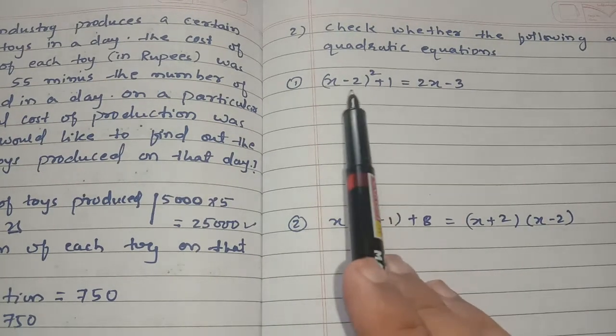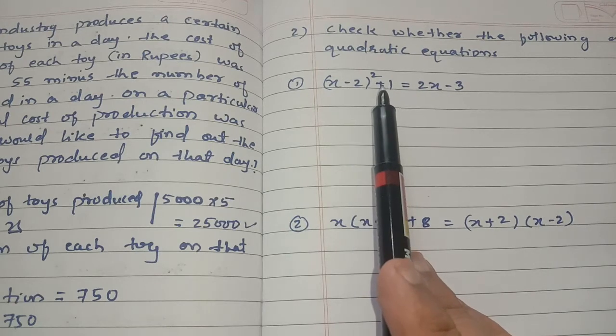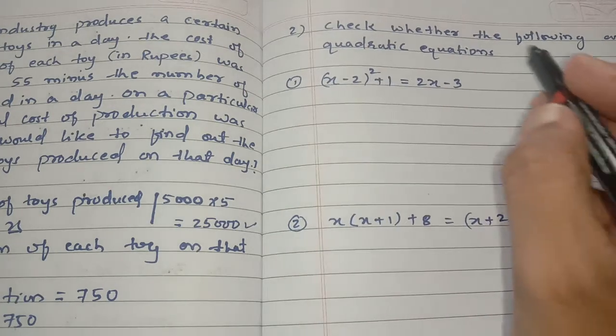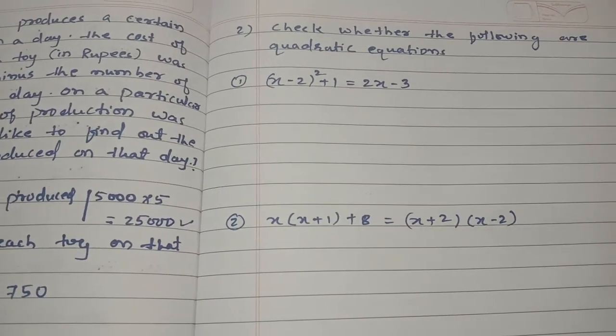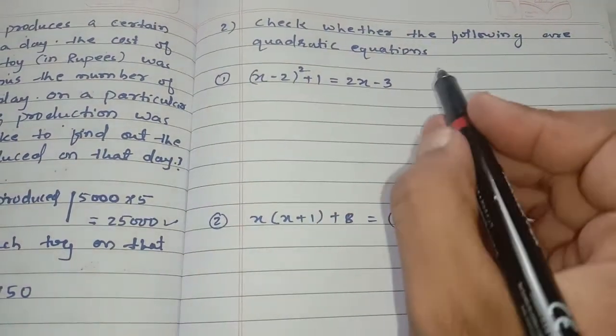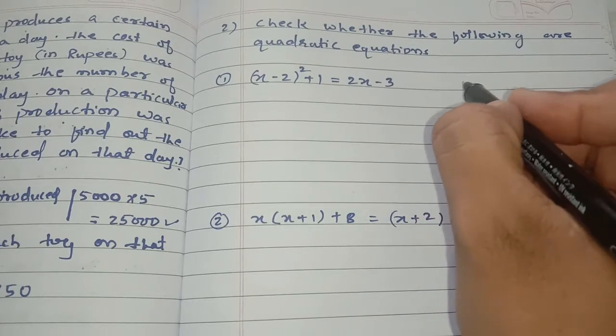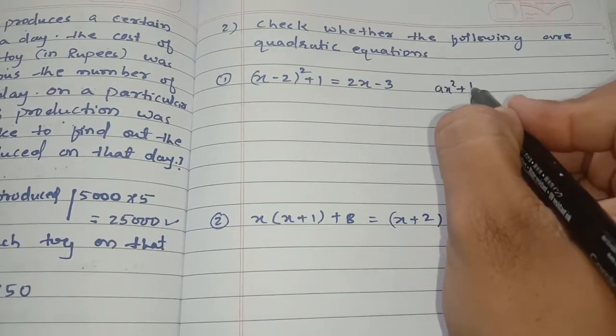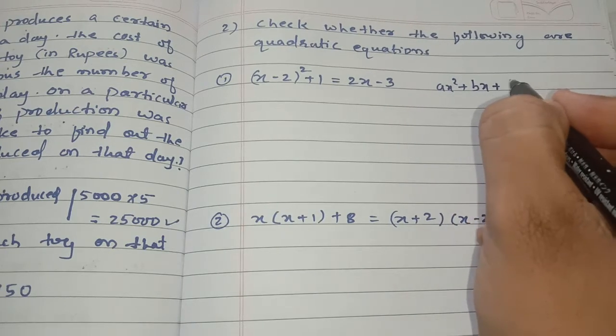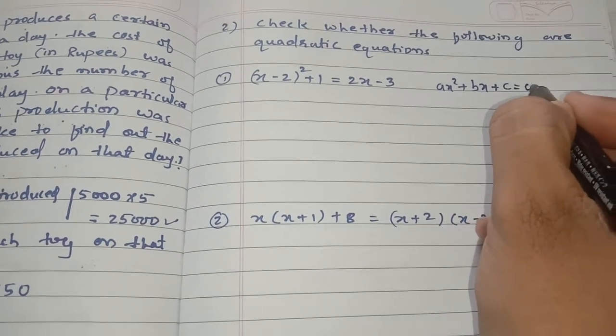Right now I cannot say whether this is a quadratic equation or not, because we know the standard form of a quadratic equation. The standard form of a quadratic equation is ax square plus bx plus c is equal to 0.